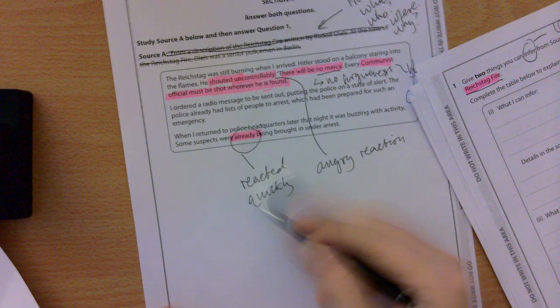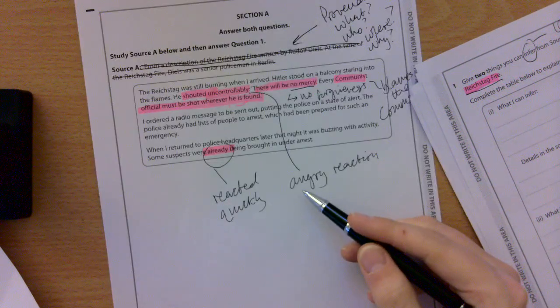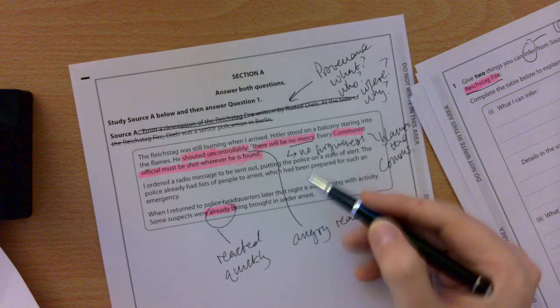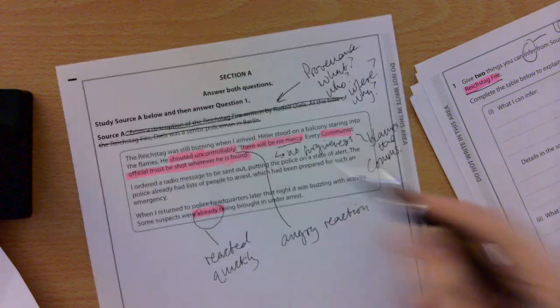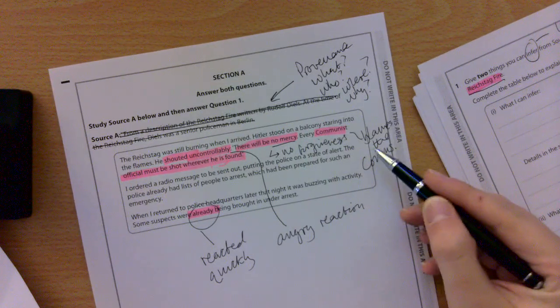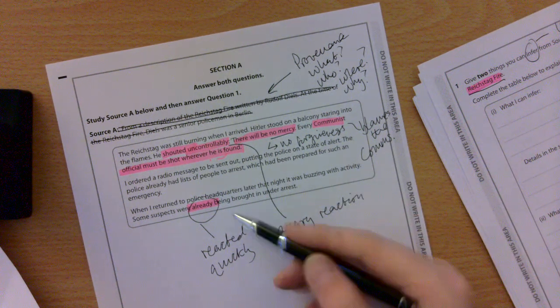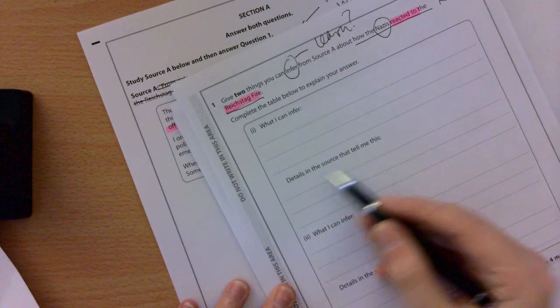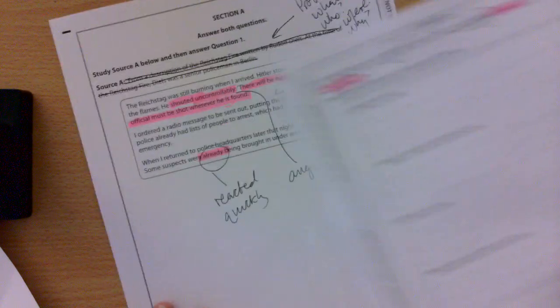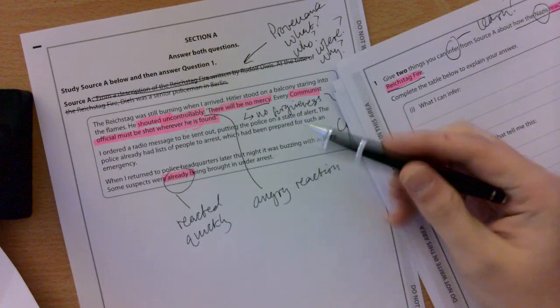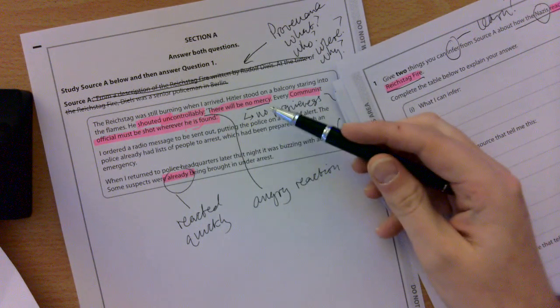So what I've now got are my inferences. I can infer that they reacted quickly. I can infer that they reacted angrily. I can infer that they were not going to give any forgiveness. And I can infer that they blame the communists. So these labels are actually my inferences. The parts I've highlighted are the details that support my inference. So I've now quite neatly got both things here, inference and a supporting quote.